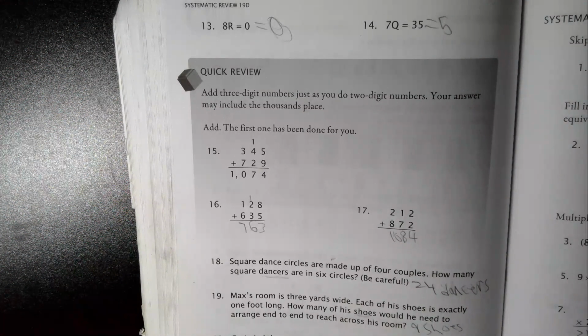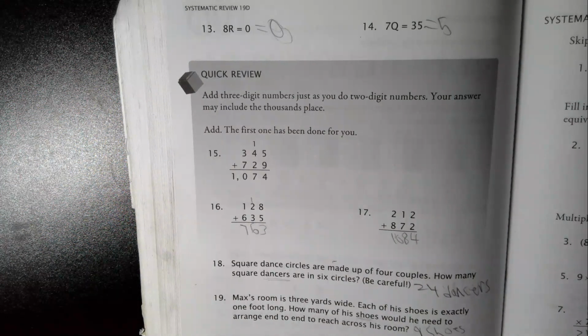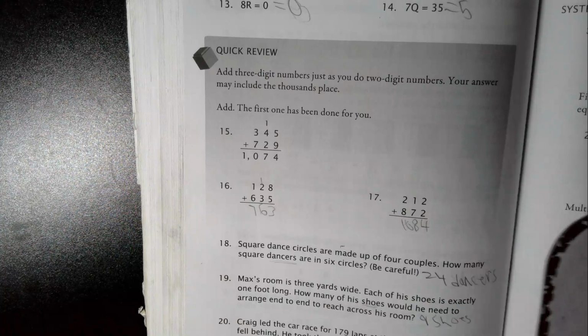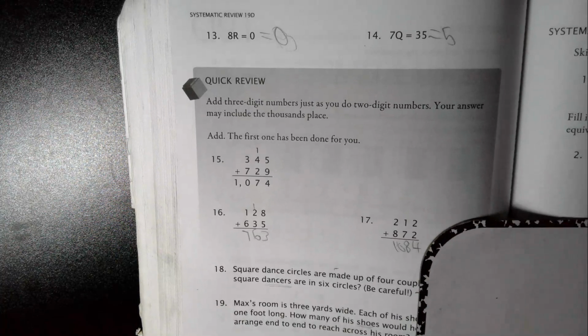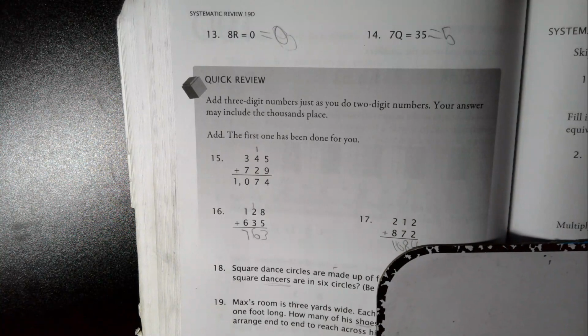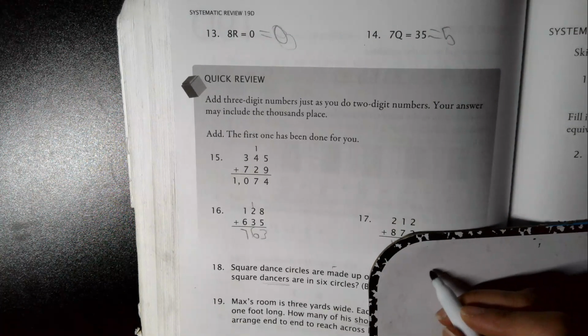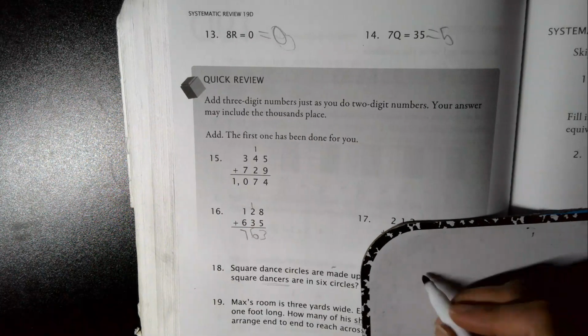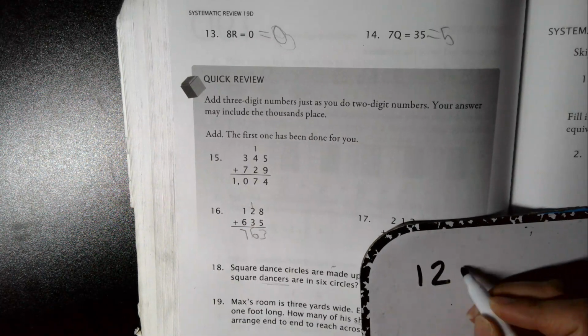Okay. So this is something that I've seen a lot of students still struggle with, their addition, and mostly with their subtraction, but some of the addition as well, just carrying the numbers over. I'm going to do number 16. But in order to be really efficient at this, there's a few things we must do.